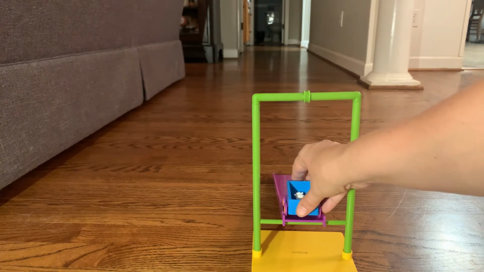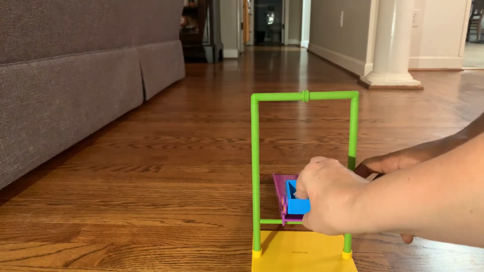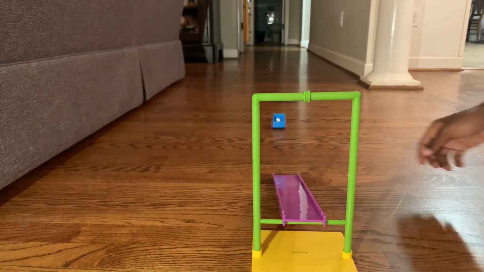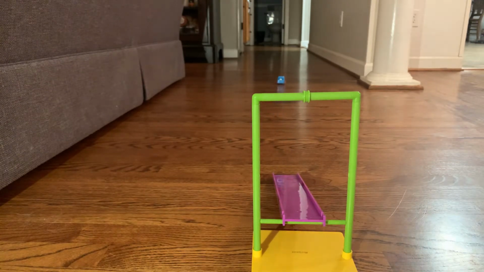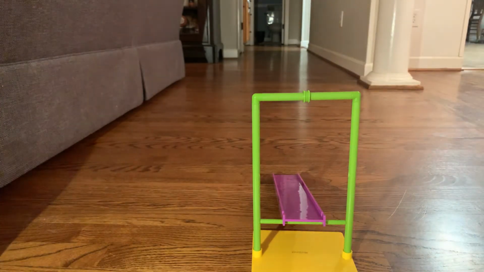Okay, so George is going to be my helper. George, why don't you hold on to the Jeep right here, and then you can let go when you're ready. And then you're going to measure for me. Oh, okay, go get it. We'll have to try it again. It's okay. All right, so George is going to try that again.